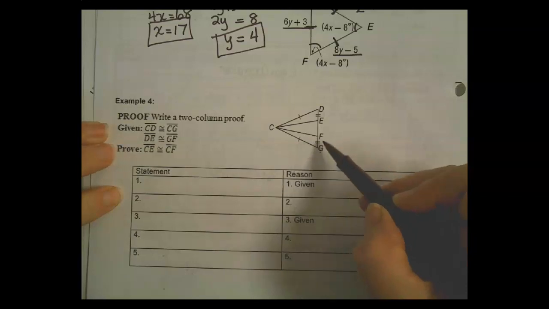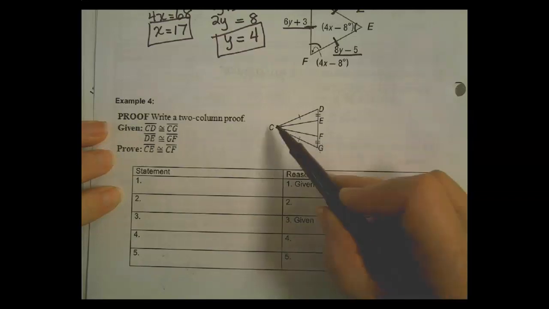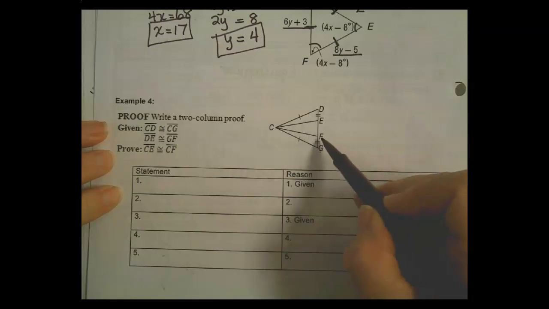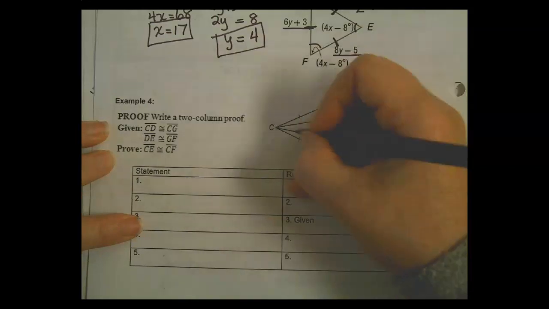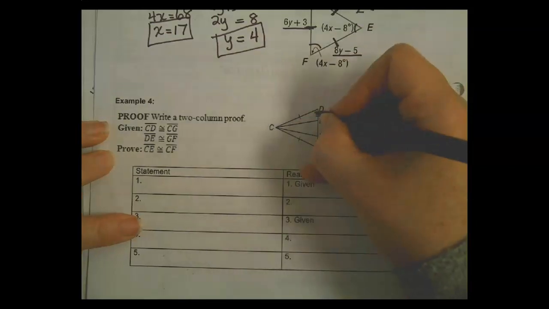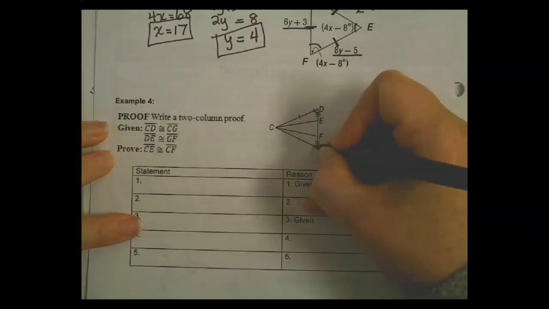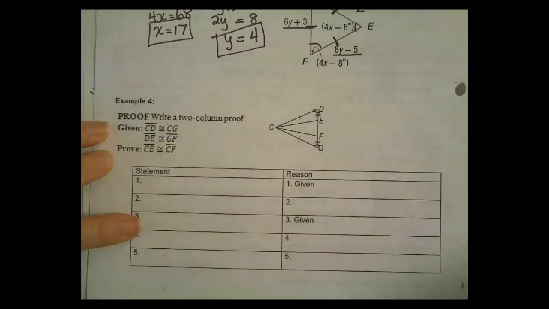Okay. DE is congruent to GF. Okay, it's already marked. And we're going to prove that CE is congruent to CF. Since this is an isosceles triangle, I bet we're going to prove that D and G are equal because of the isosceles.